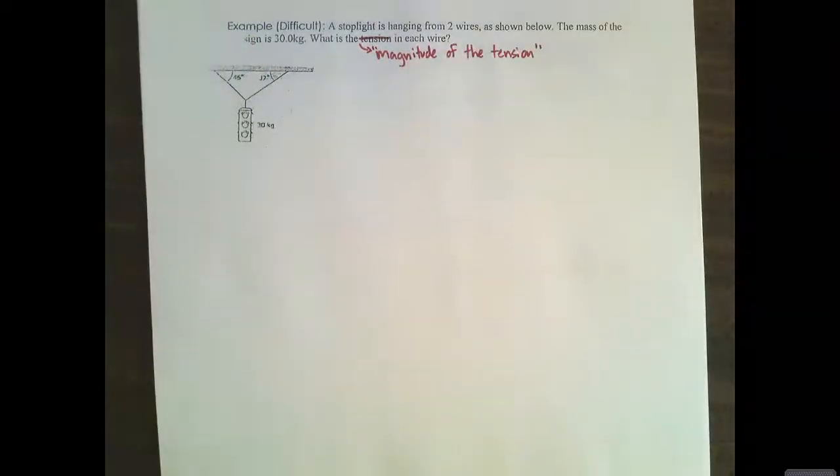So I'm not super concerned with the direction. We're just going to find the magnitude. We've already been given the direction, right? The direction's already been given to us. So let's just find what the actual magnitude of that tension in each wire is.